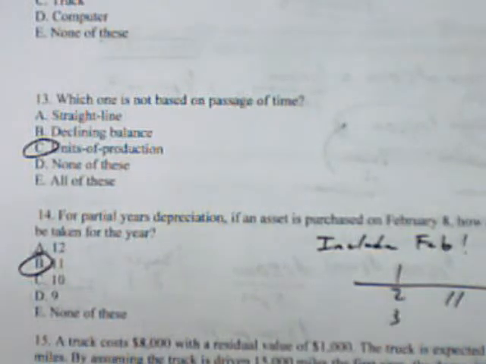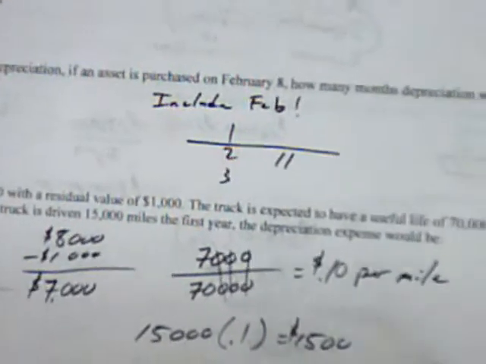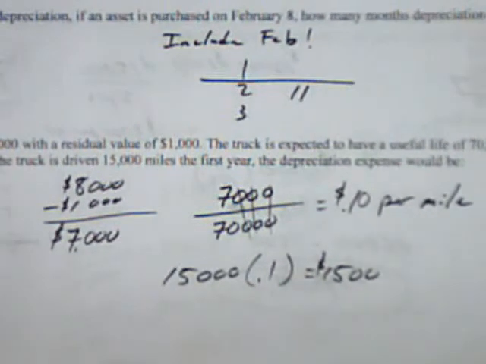What about the last one there? What did you guys get? For the last one, you find 8,000 minus 1,000, that's 7,000, and divide that into 70,000, which is like 8 cents a mile. At about 15,000 miles, that's about $1,800. So we're getting away from that dollar per unit thing. That's kind of straightforward. 10 cents a month is what the heck is depreciated.